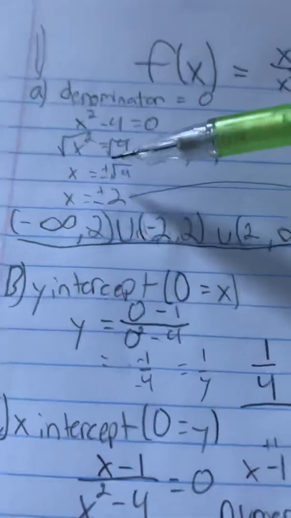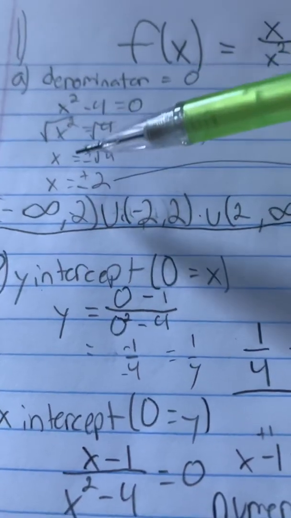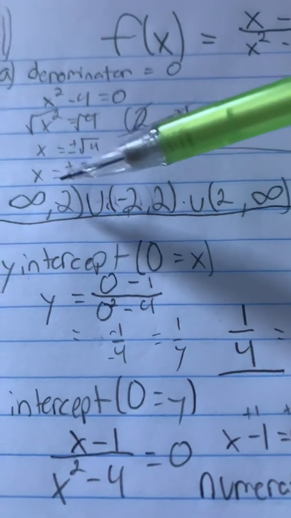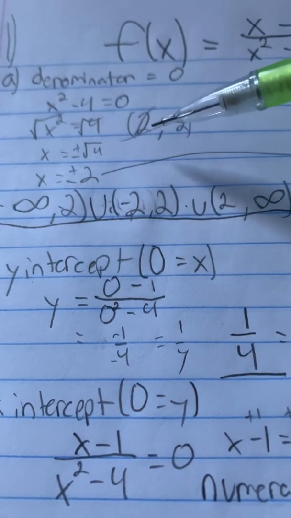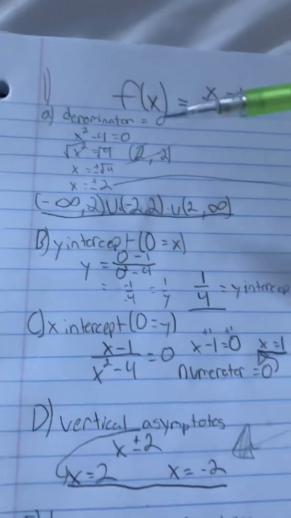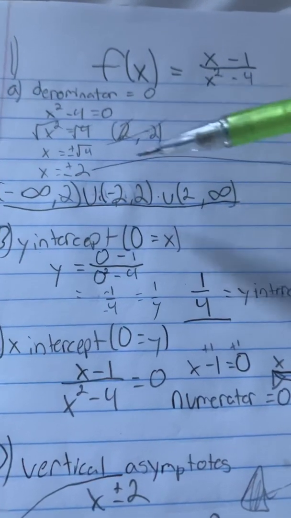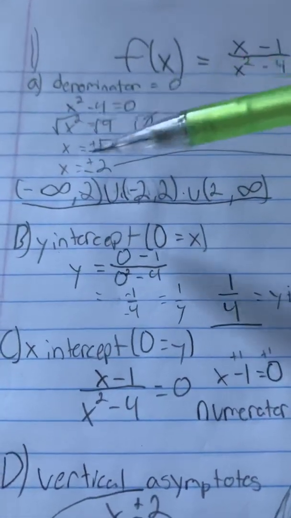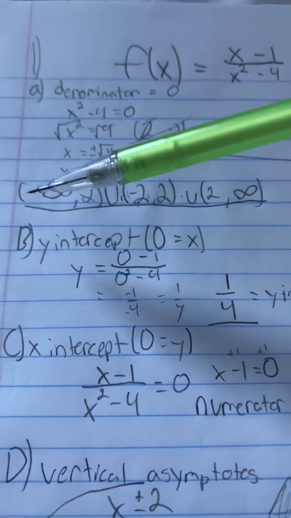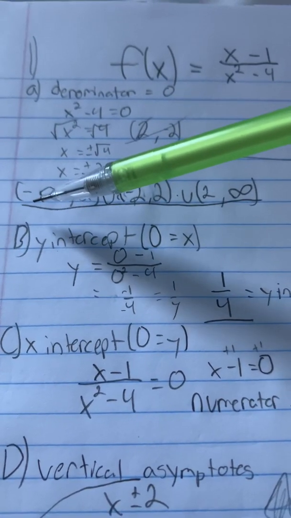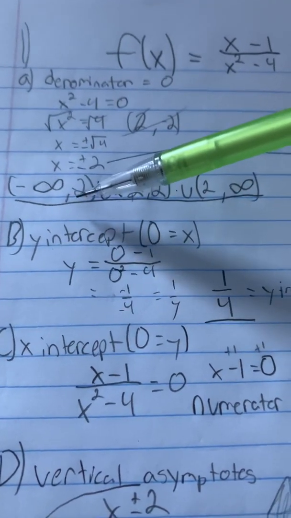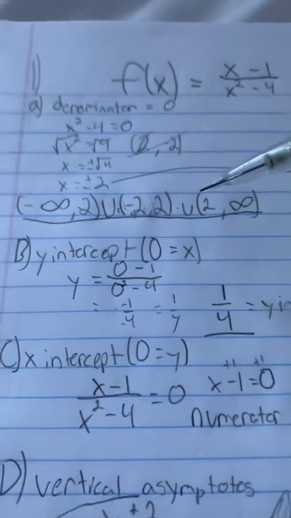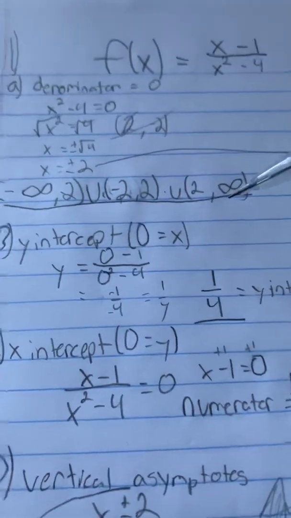Actually, I stand corrected. Since we take the square root of the x squared, we have to get plus or minus the square root of 4. Then we get x equals plus or minus 2. So 2, negative 2. Meaning that the domain goes infinitely negative to negative 2, and from negative 2 it goes to positive 2, and then from positive 2 it goes infinitely positive.